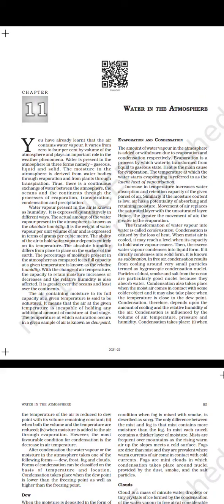The air containing moisture to its full capacity at a given temperature is said to be saturated. It means that the air at the given temperature is incapable of holding any additional amount of moisture at that stage. The temperature at which saturation occurs in a given sample of air is known as dew point.